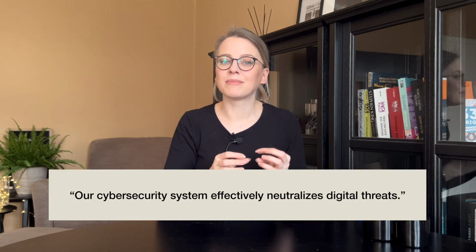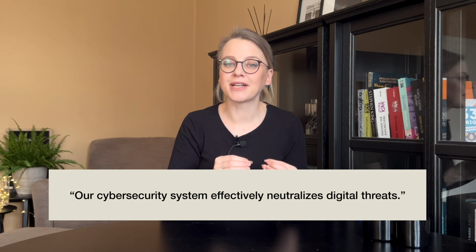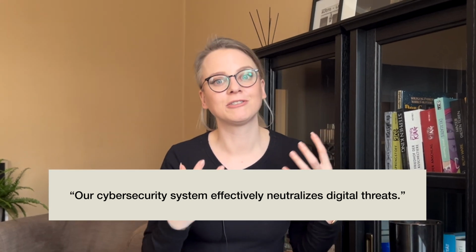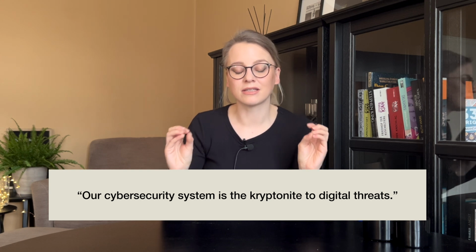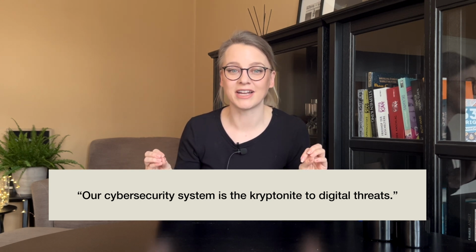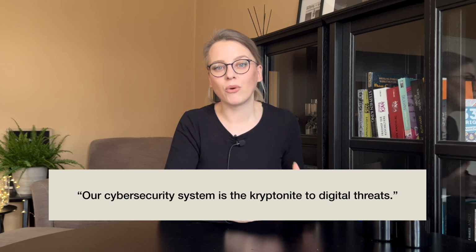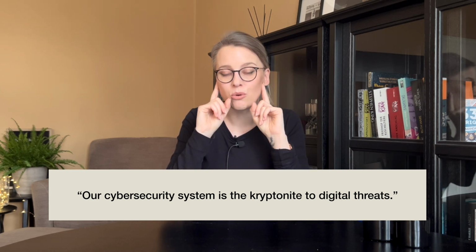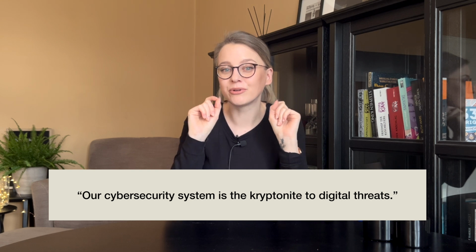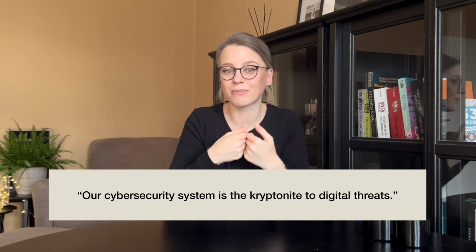So imagine you want to describe the effectiveness and the strength of a cybersecurity system in a tech product. Instead of saying, "Our cybersecurity system effectively neutralizes digital threats," which is very factual and technical, you could say, "Our cybersecurity system is the kryptonite to digital threats." And by making this reference, we make our way into the user's brain and their memories, maybe with one of their favorite movies. So we create a sense of familiarity on a very personal level, right?